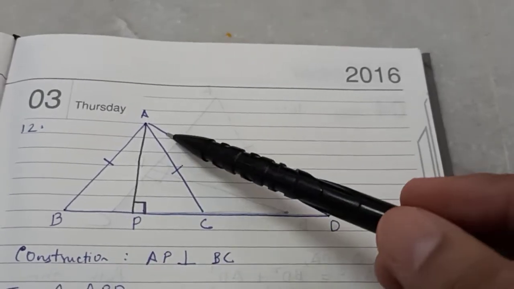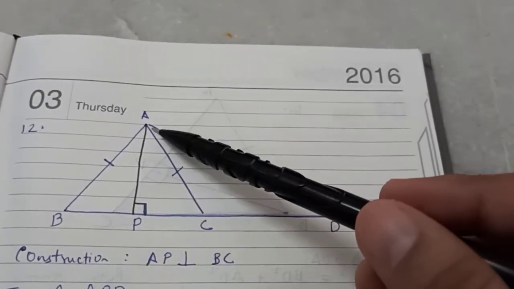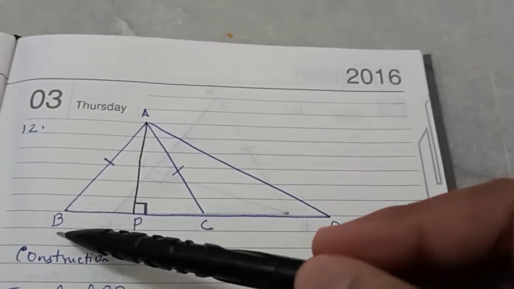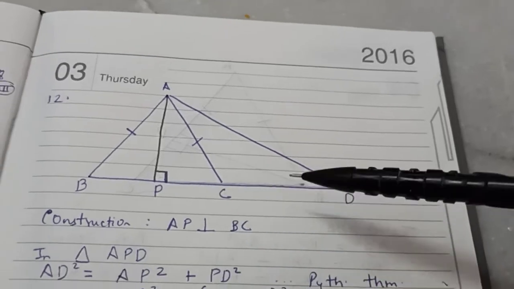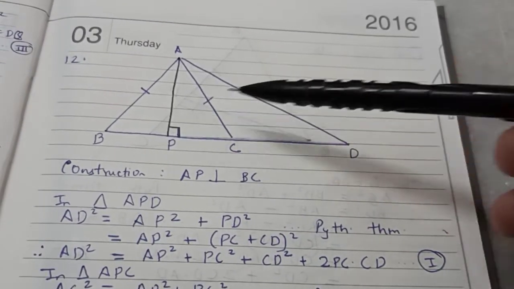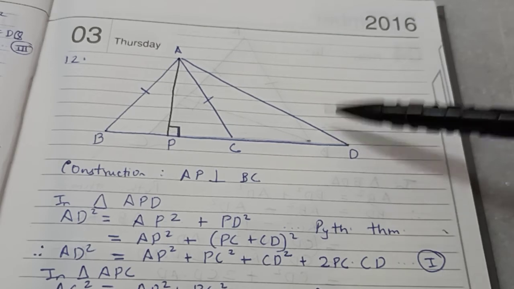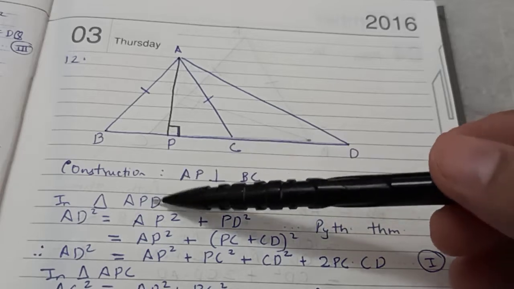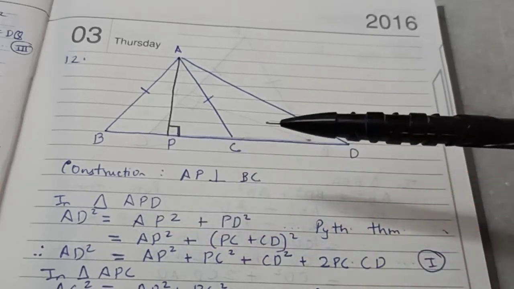Now remember, in an isosceles triangle, the altitude always bisects the base. That is, P is the midpoint of BC. That will be very useful in this sum. So first of all, we use Pythagoras Theorem in triangle APD. And we get the value of AD squared, because that is what is there in the LHS of the question.